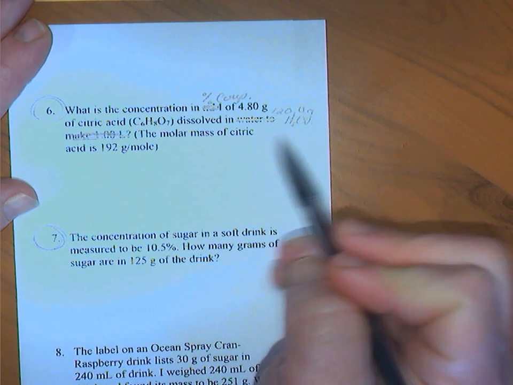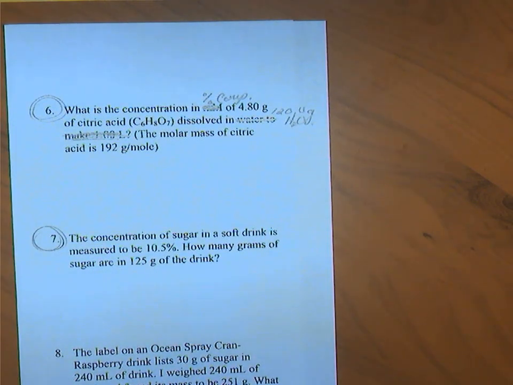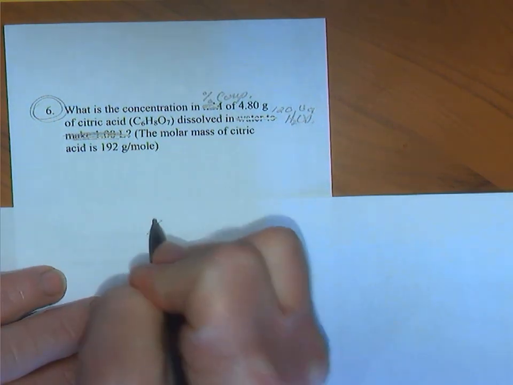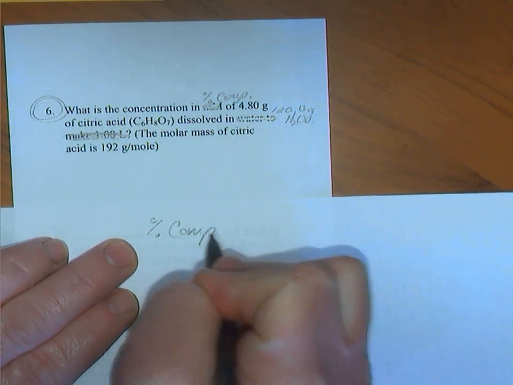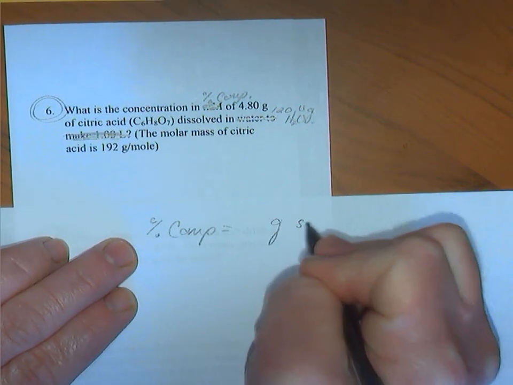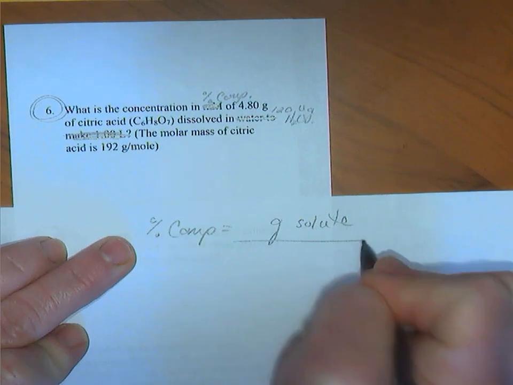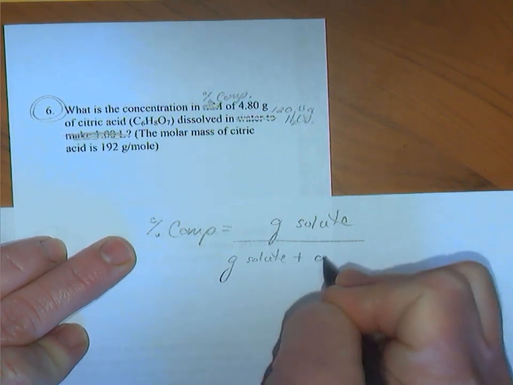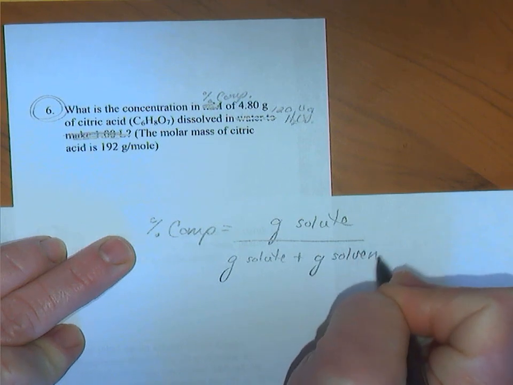And they're giving us the molar mass of citric acid. We may need that. Well, percent composition, remember, is mass of solute per mass of solute plus mass of solvent, times 100.